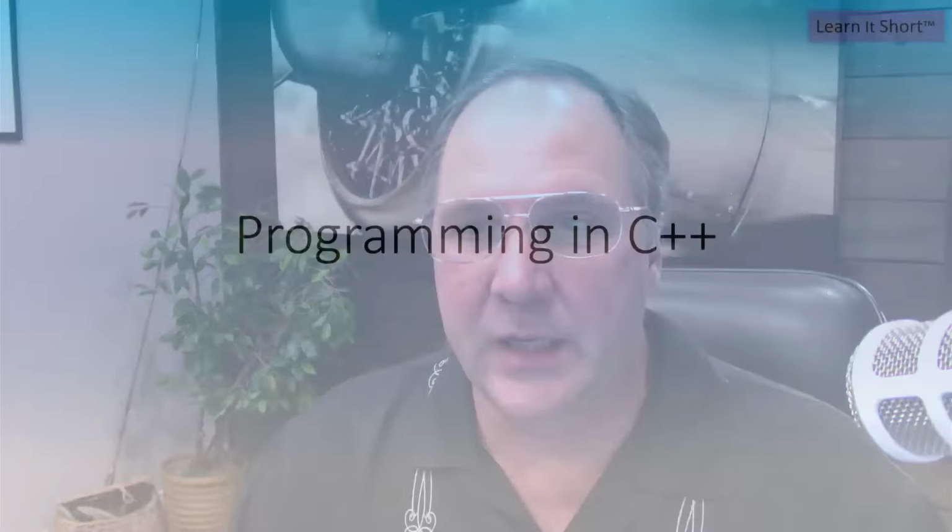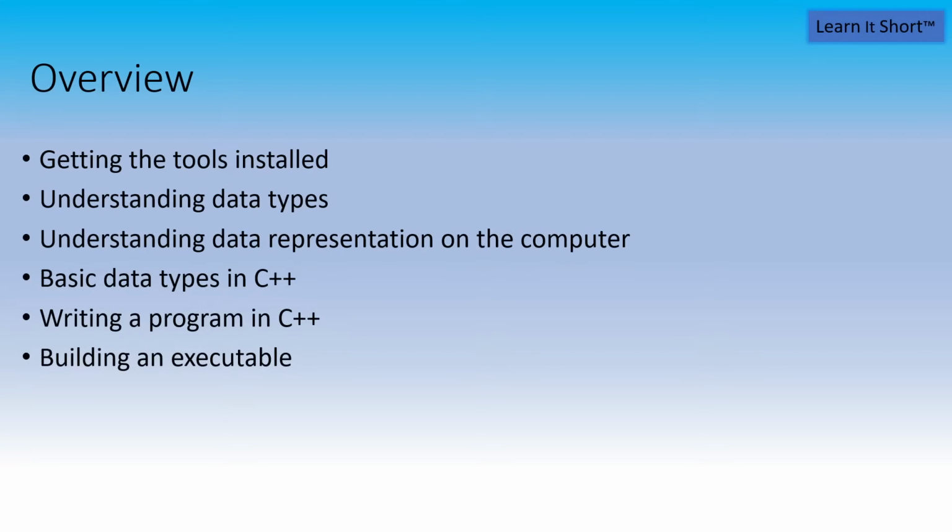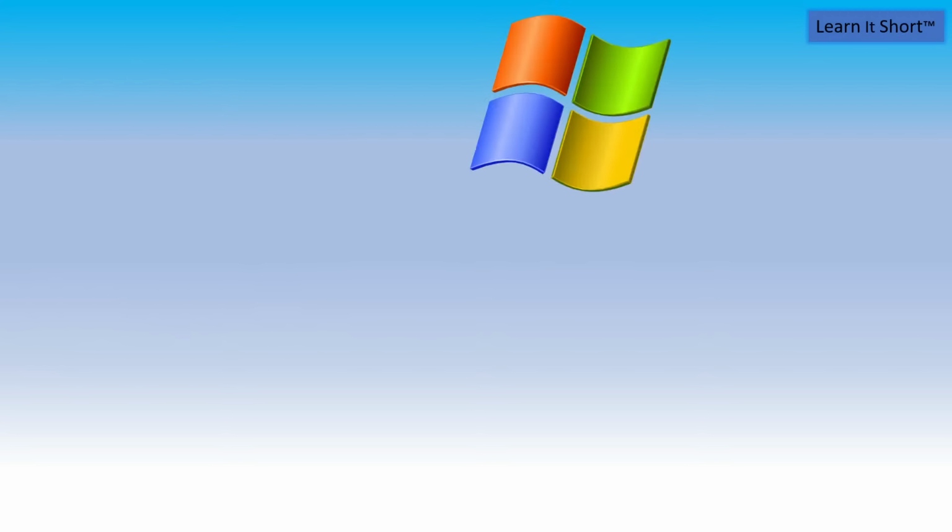Real quick, what we're going to be working with first is we're going to get our tools installed, as I mentioned. We're going to talk about data types. This is probably the most important thing that we're going to talk about today. We're going to understand how data is represented on the computer and how we are representing data in C++. We're going to write a quick program in C++. And we're going to talk about how we build executables in C++.